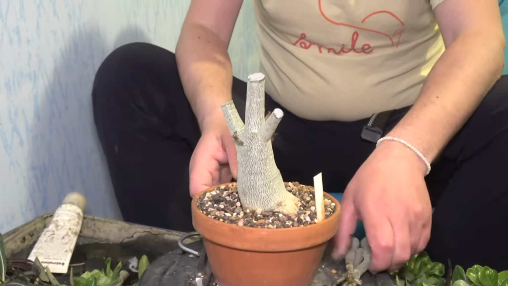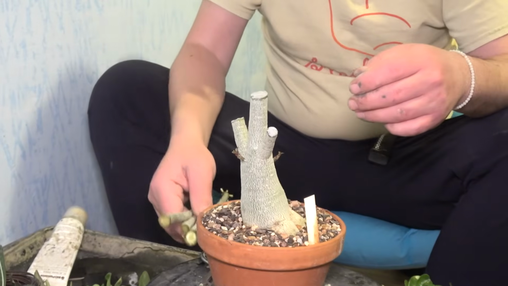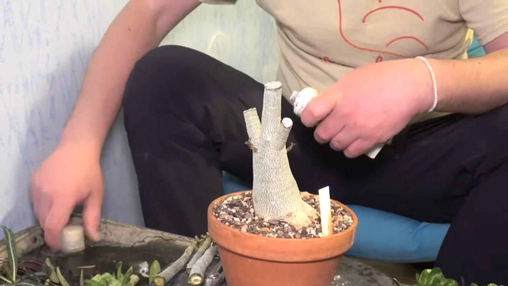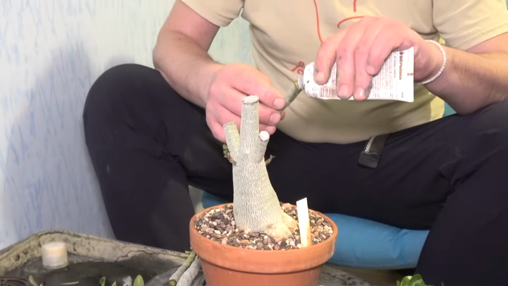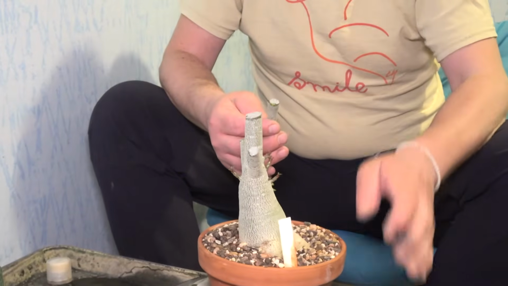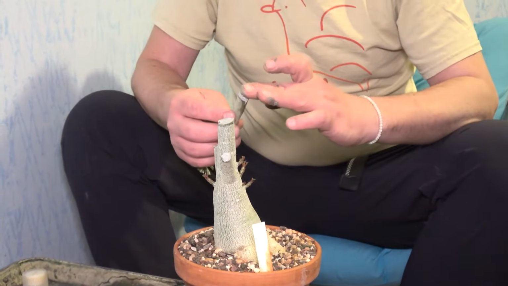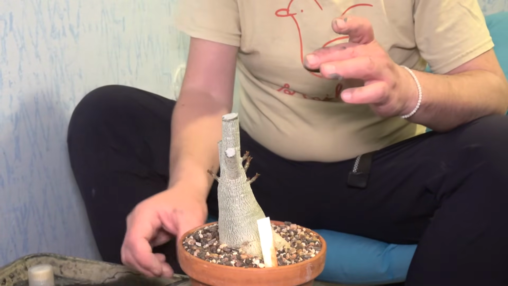So this tree is done, and I will save these cuttings. First I will leave them to dry for, let's say, 2 or 3 days, so these wounds will dry a bit, and then I can plant them. And then later on I can do one thing.